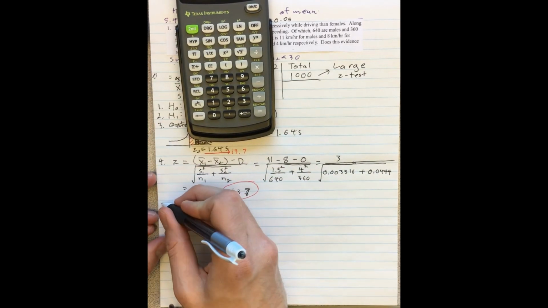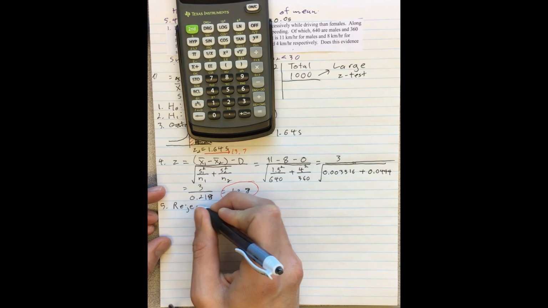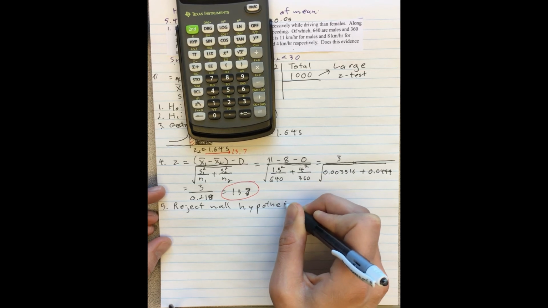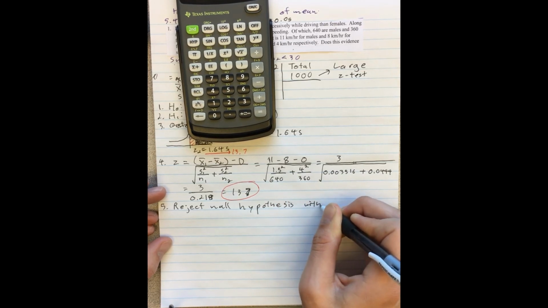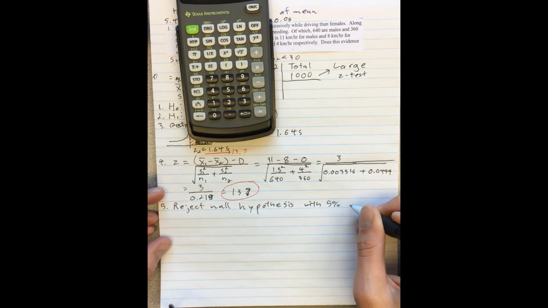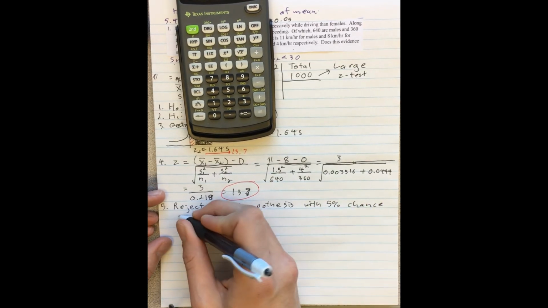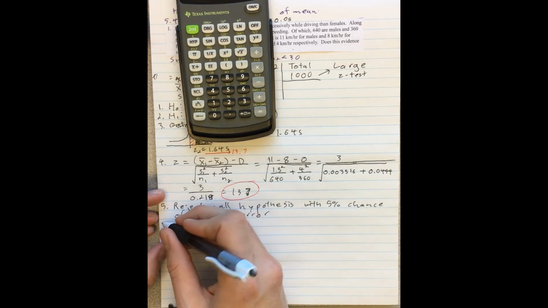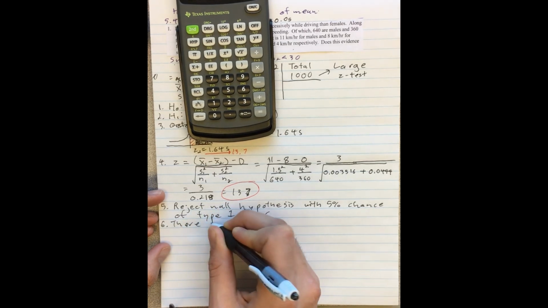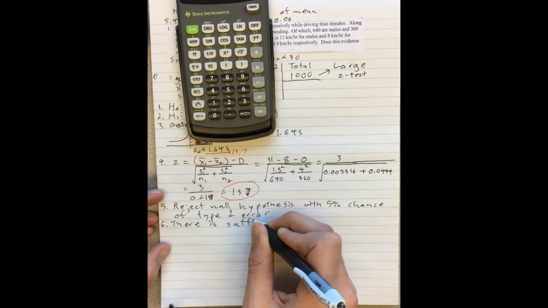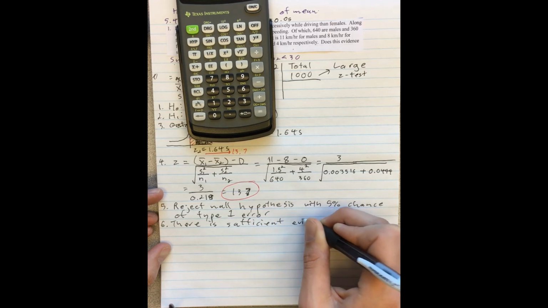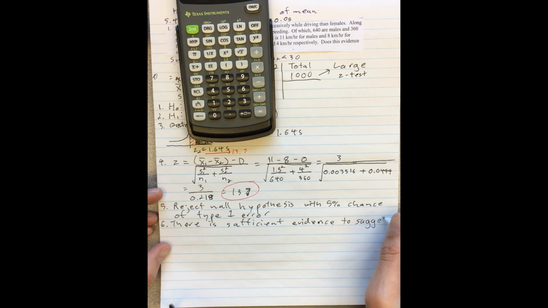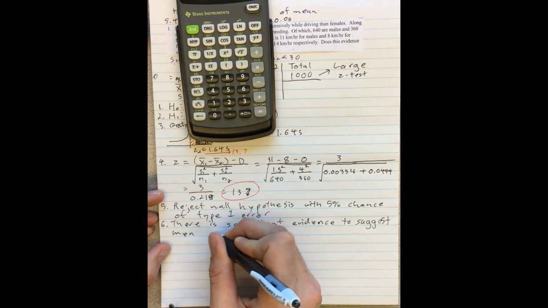So, 5, we reject the null hypothesis with 5% chance of type 1 error. 6, there is sufficient evidence to suggest men speed more than women.